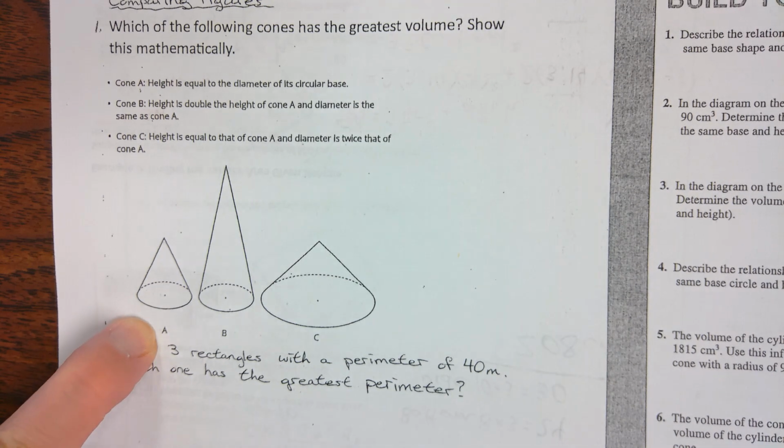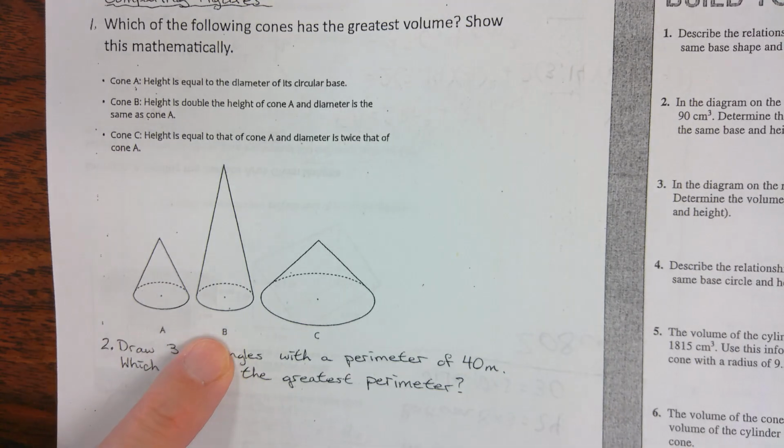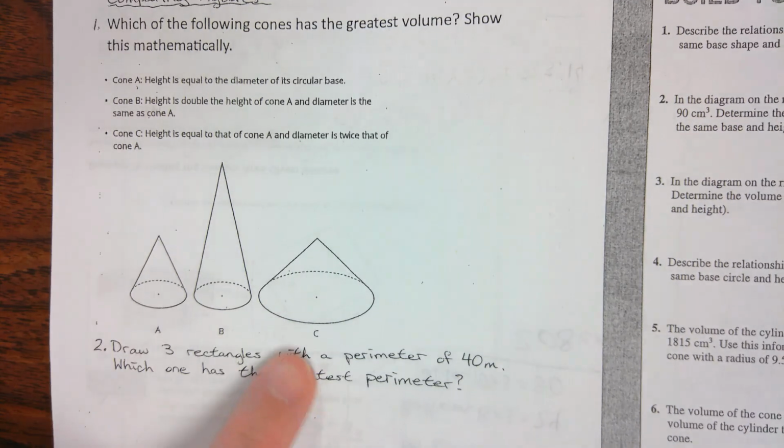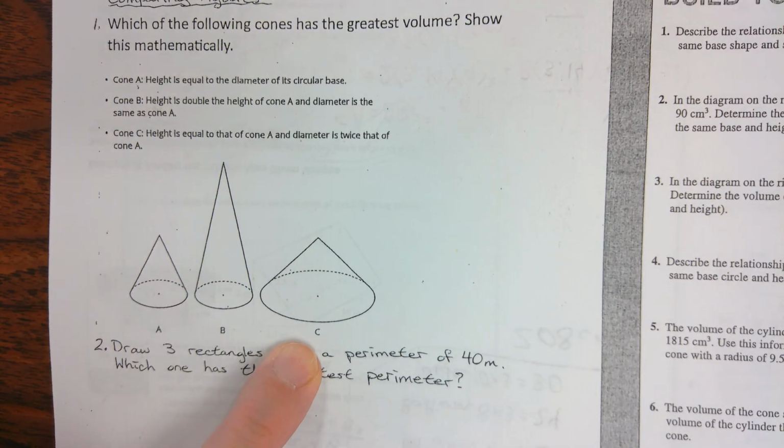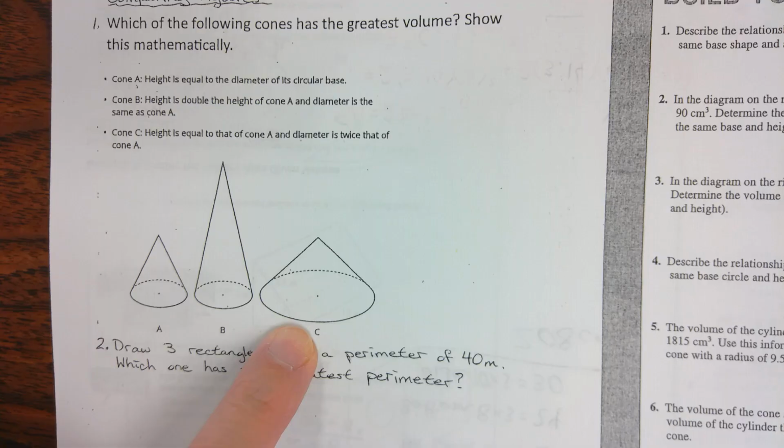Who says cone A will have the greatest volume? Who says cone B will have the greatest volume? Alright, who says cone C will have the greatest volume? Okay, so you guys all think that fat one will have the greatest volume.